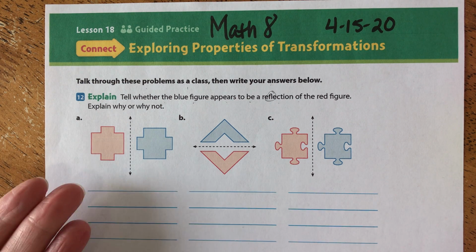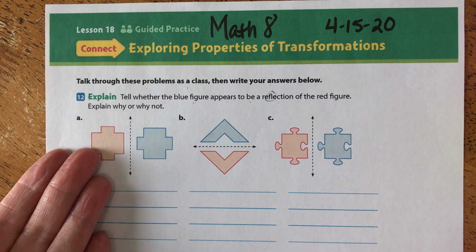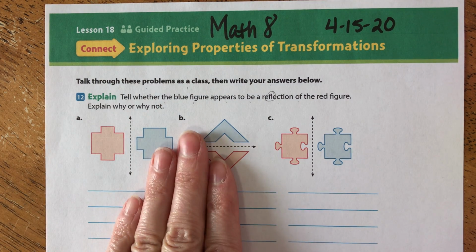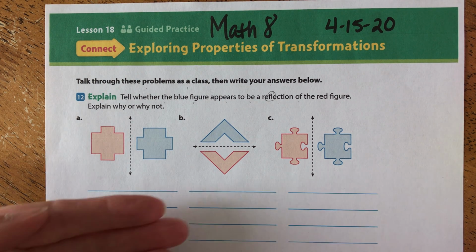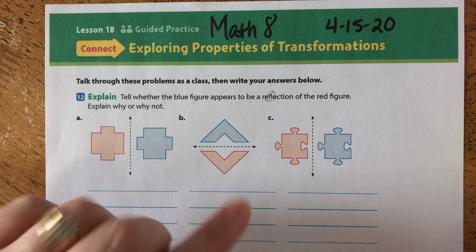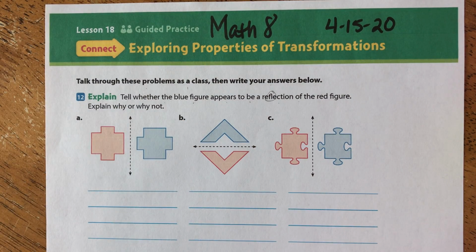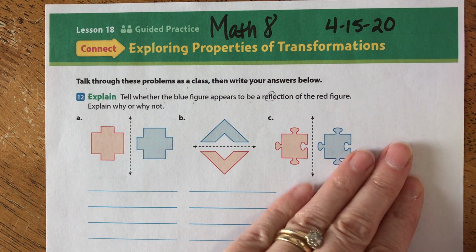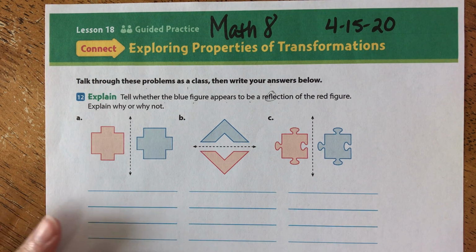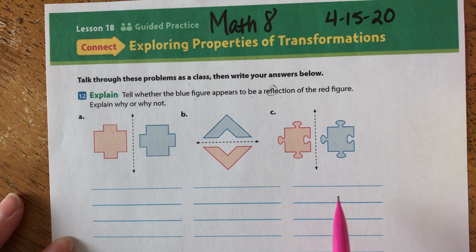So I try to think of it like pancakes. If I put a spatula under the red one and I flip it over that line, is that the shape I'm going to get? If I put a spatula under the red shape and I flip it over, is that the shape that I'm going to get? Okay, let's go ahead and pause me right now and write your answers in. Tell whether it's a reflection, why or why not.